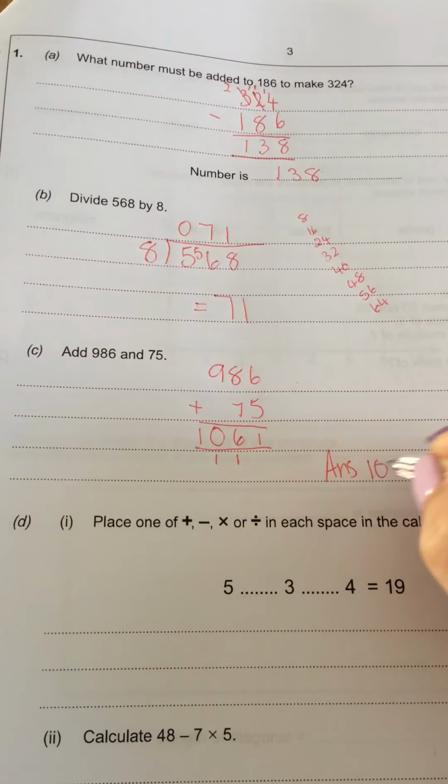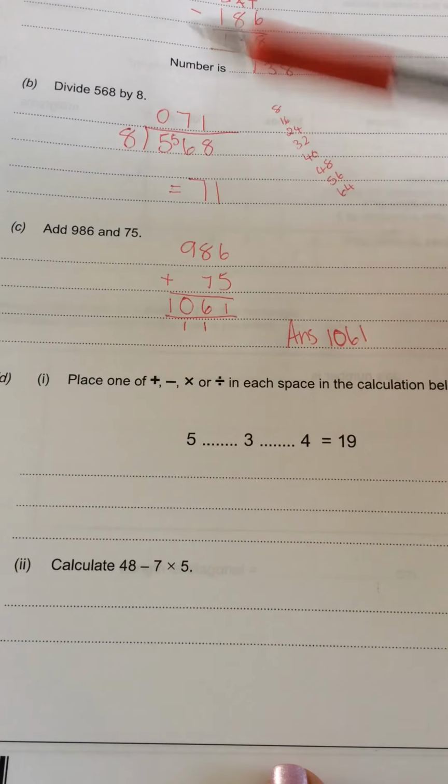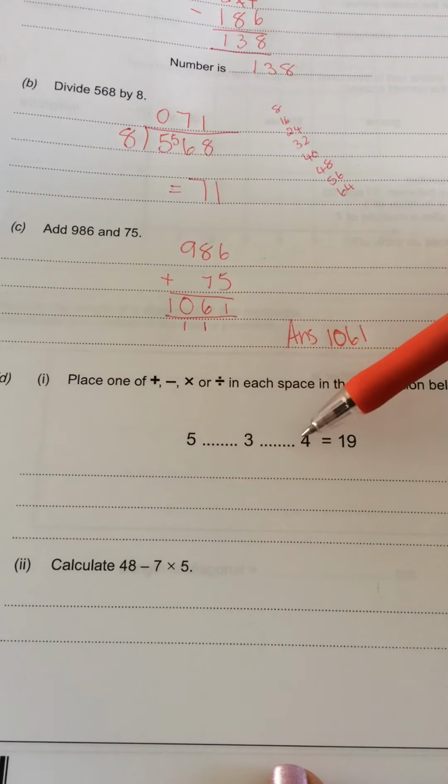D. Place one of the add, minus, times or divide in the space to make the calculation correct. So when you look at these, you think, right, what can I do? Looking at them, you can see 5 plus 3 plus 4 is not going to add up, because if you added 5 and 3, you get 8, and another 4, you would get 12. That's not going to add up to 19. Looking at this, hopefully you can see that if you did 5 times 3, you'll get 15. To get to 19, you could just add the 4, and that's what you should have done.